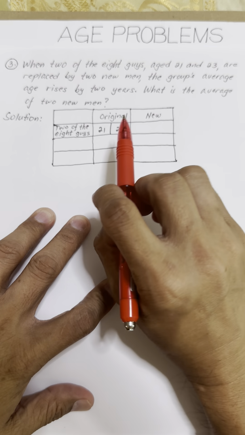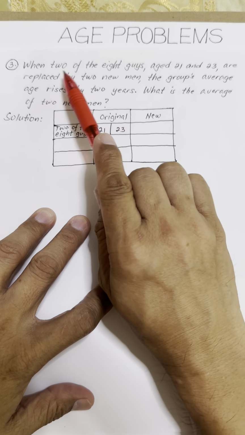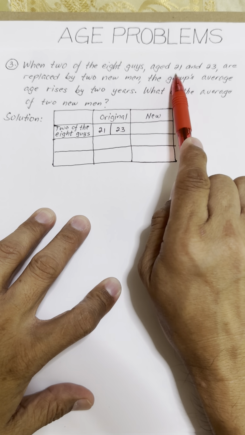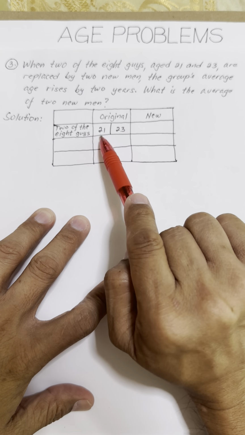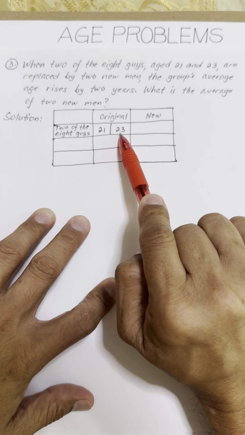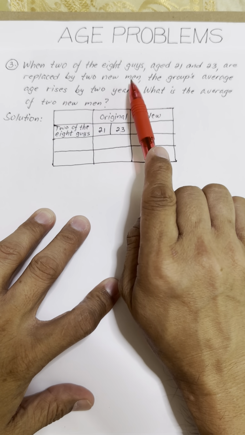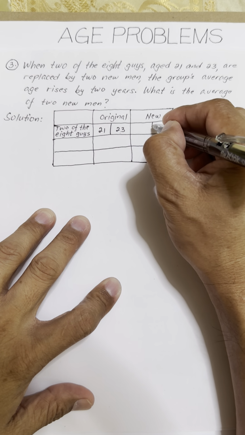Okay, so the problem says that when 2 of the 8 guys aged 21 and 23, the members of the original group, are replaced by the 2 new men, we don't know their ages.